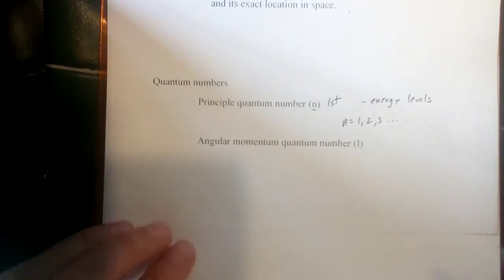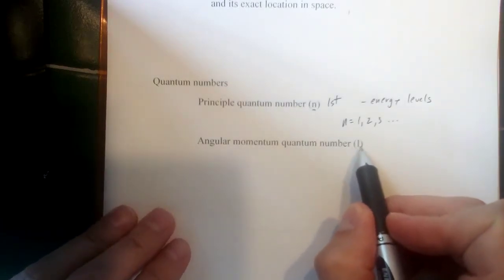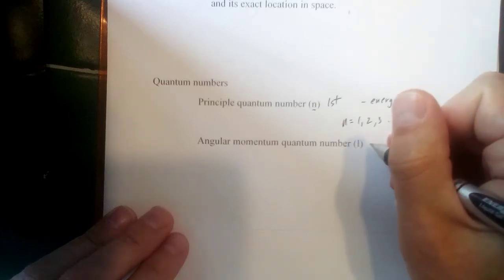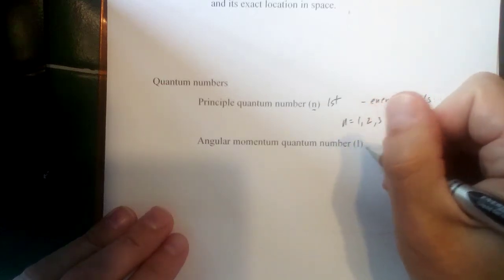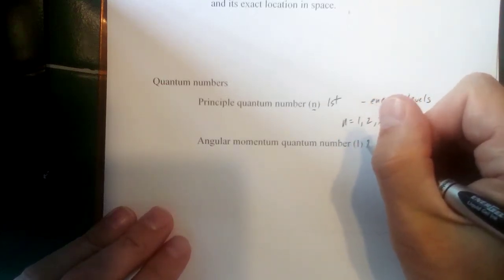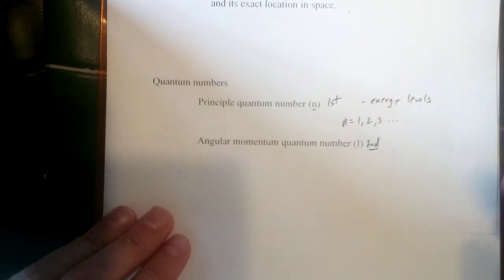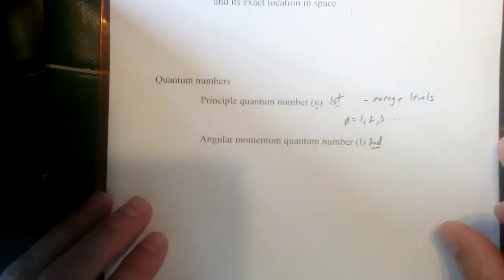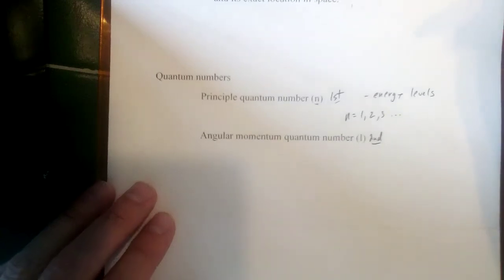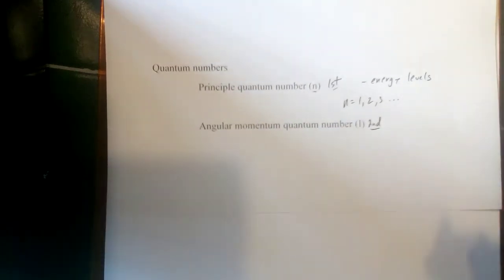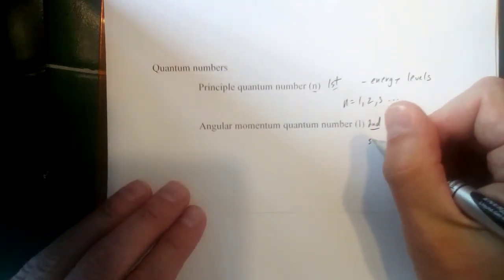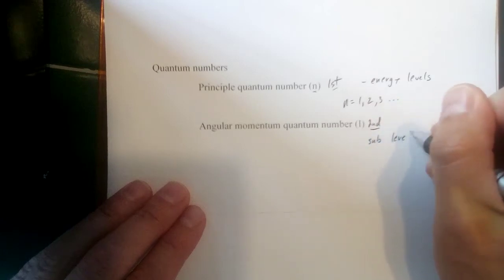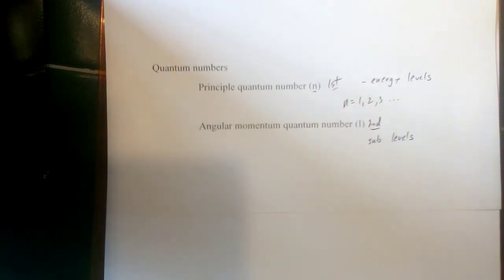The second quantum number is the angular momentum quantum number, which is abbreviated with a lowercase l. In fact, I'll usually write it as a script L, so it's a little more distinct from 1. This is often called the second quantum number. The second quantum number describes sublevels, so structure within each energy level.